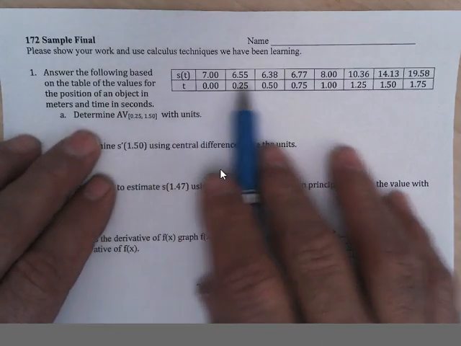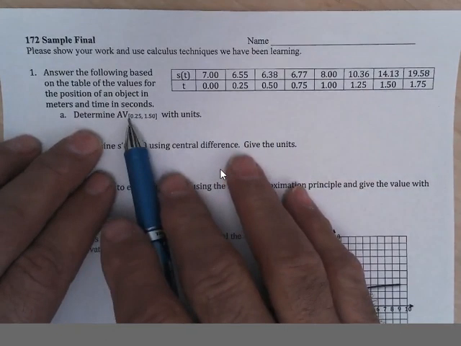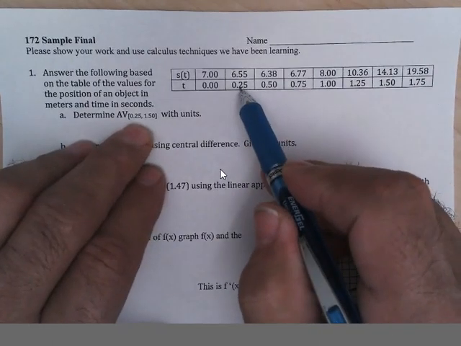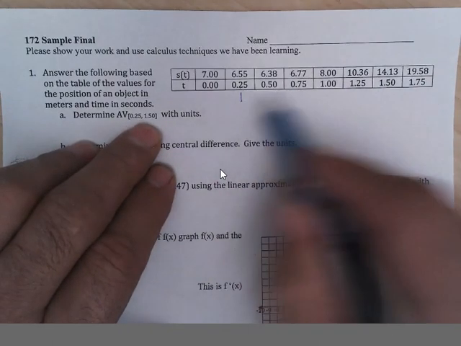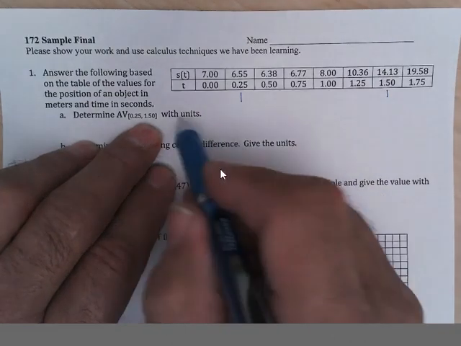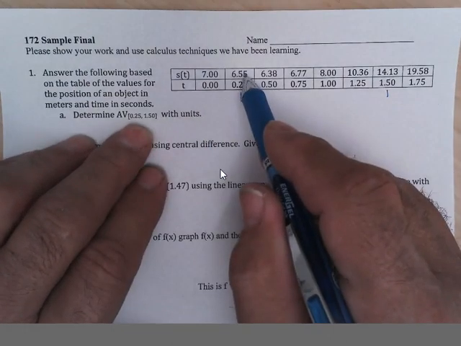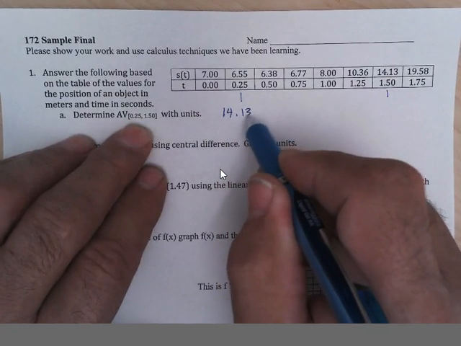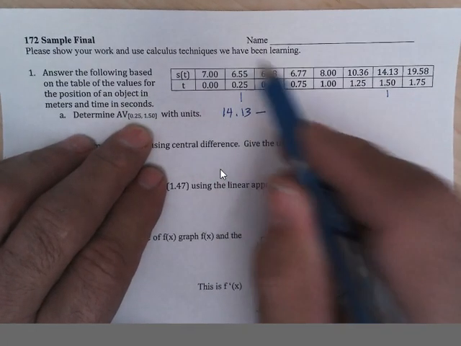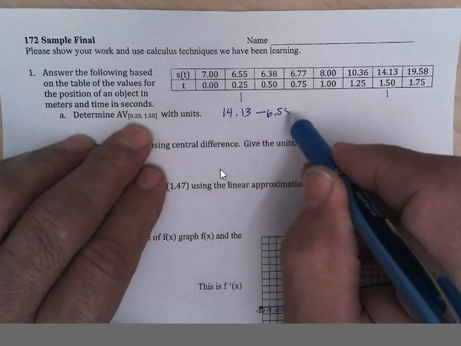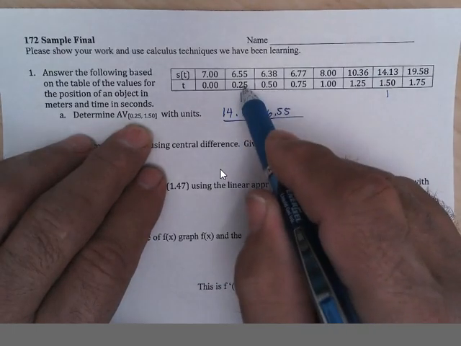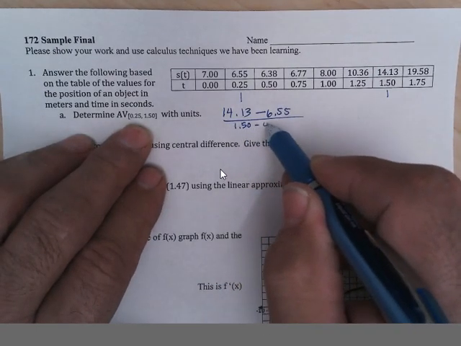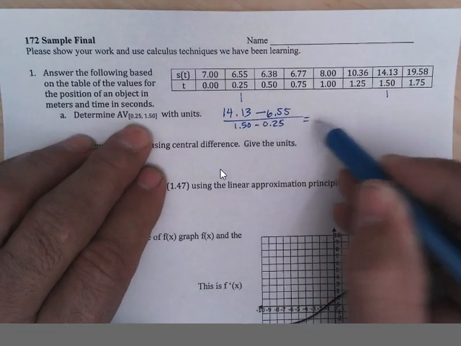So here's a table of numbers. We're supposed to find the average velocity between 0.25 and 1.25 or 1.5. So we've got to take the position at the end, 14.13, minus the position at the beginning, 6.55, over the change in time, which is 1.50 minus 0.25.